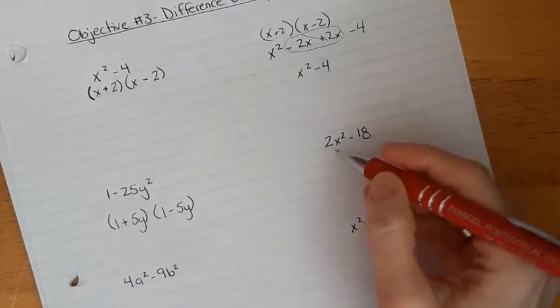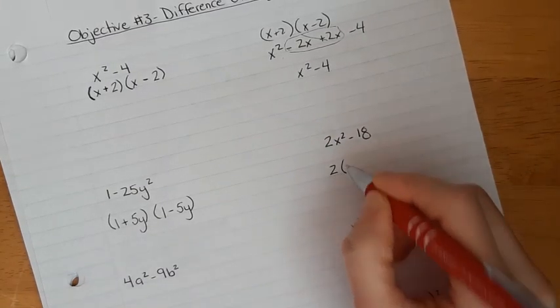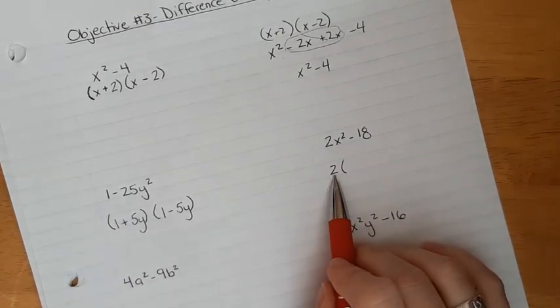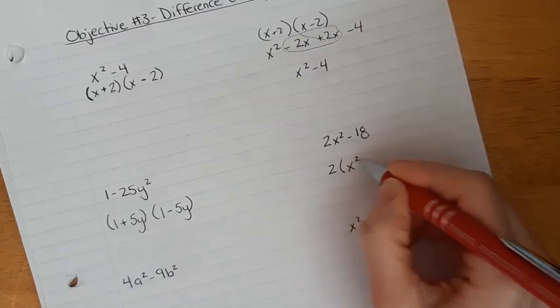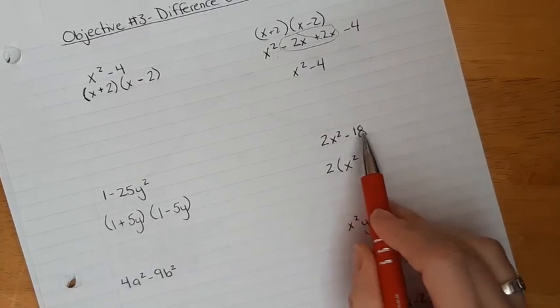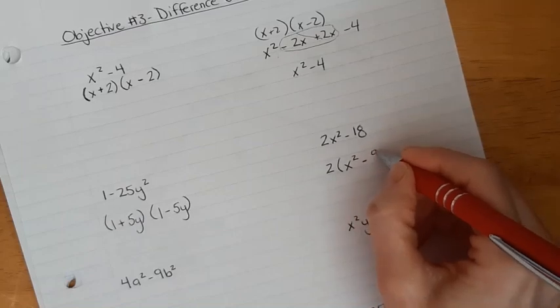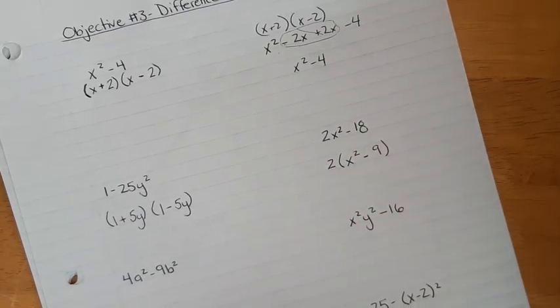So this first step on this one is going to be to remove the greatest common factor. So we write the greatest common factor down, open a set of brackets. 2 times what gives us 2x squared? And the answer is x squared. 2 times what gives me negative 18? Minus 9. Close the set of brackets.